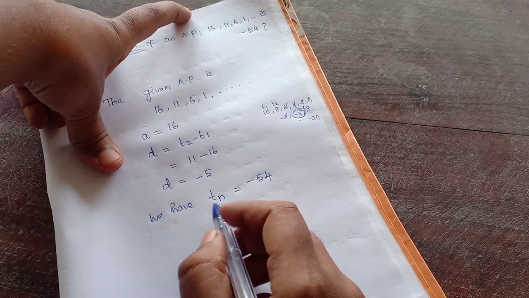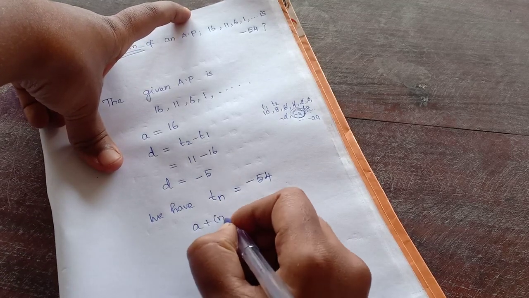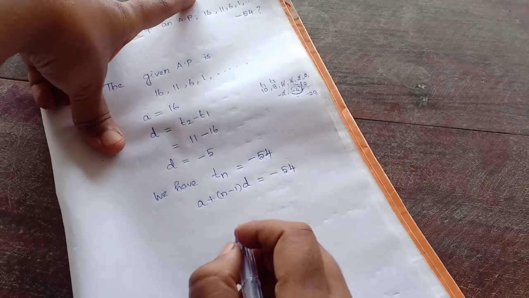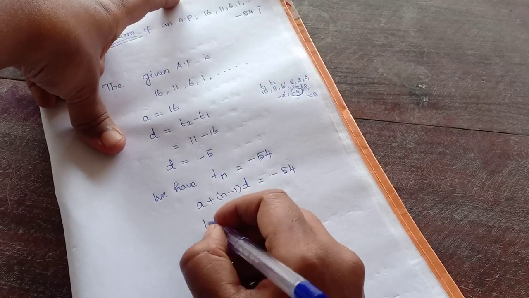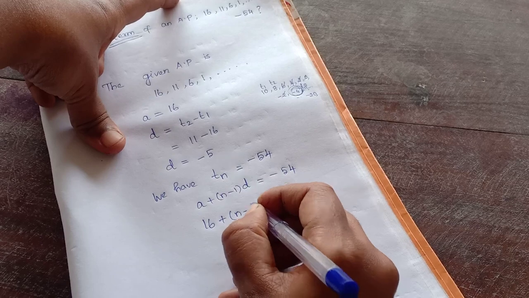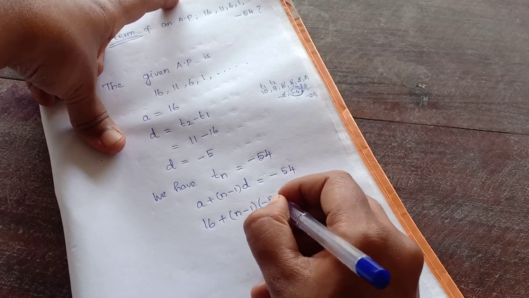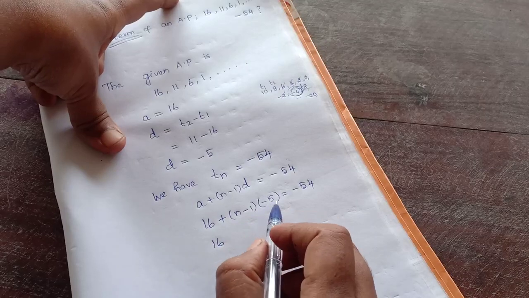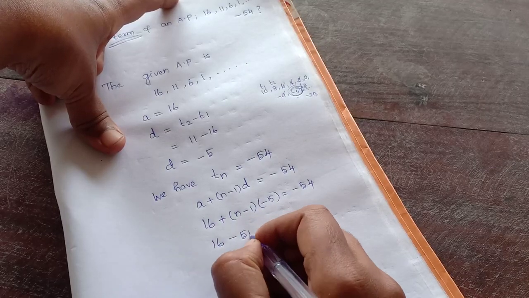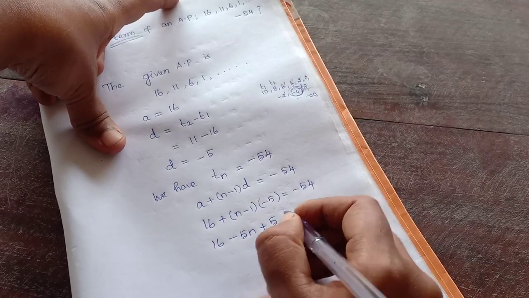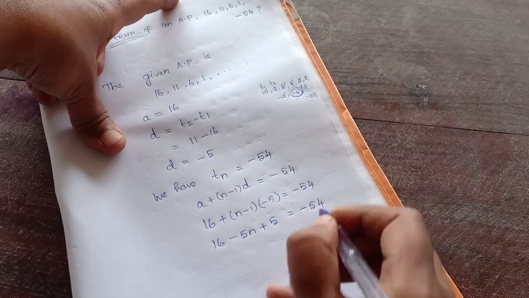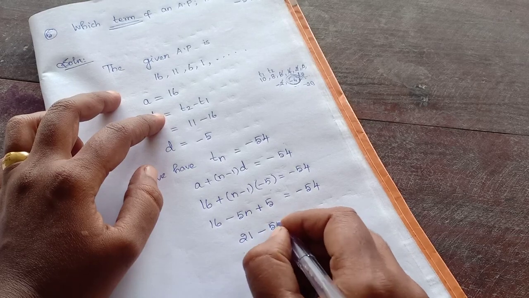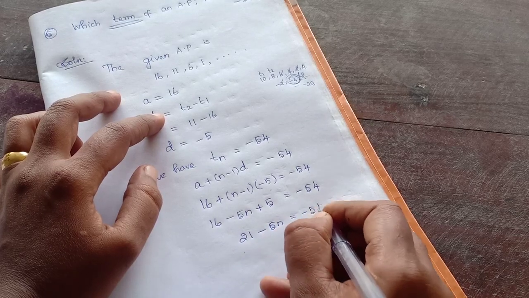What is the formula for Tn? A plus n minus 1 into D, which is equal to minus 54. So just substitute here. A is 16 plus n value we don't know. That only we are going to find. So minus 5 is equal to minus 54. Then 16, multiply this minus 5 inside. Minus 5n, minus into minus plus 5, which is equal to minus 54. After that, 16 plus 5, 21 minus 5n is equal to minus 54.